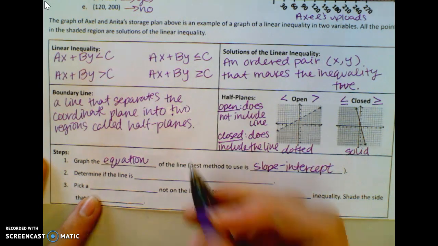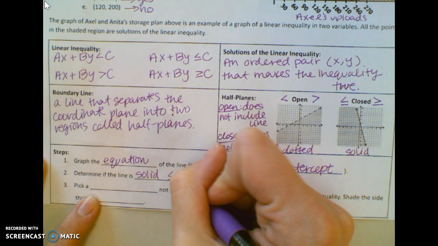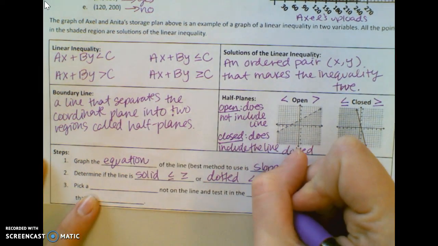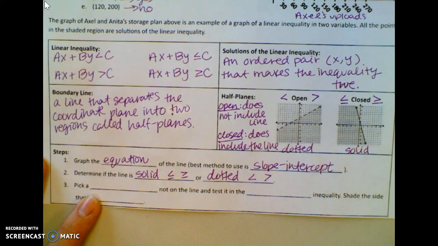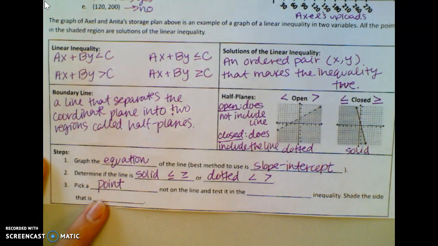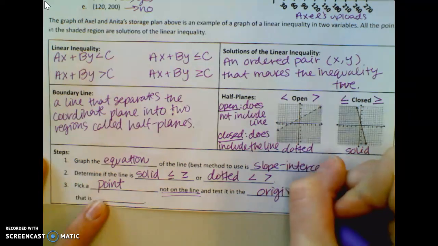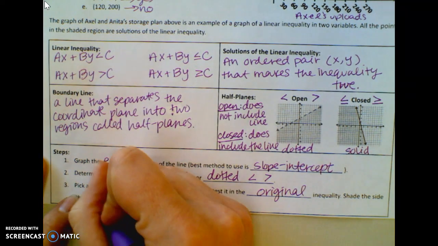Then we're going to determine if the line is solid, so that is if it has the equal to line, or if it is dotted, and that is if it does not have the equal to line. Then we're going to pick a point on the graph that is not on the line, that's very important, and test it in the original inequality. We will shade the side that is true.